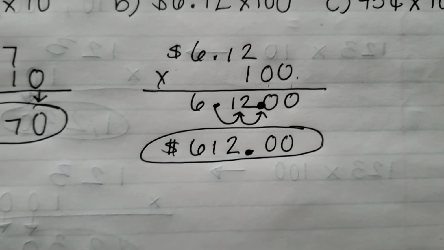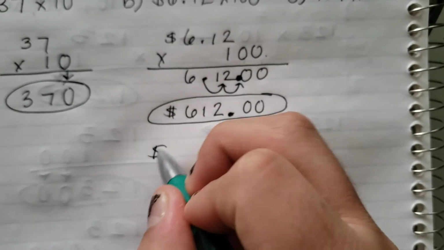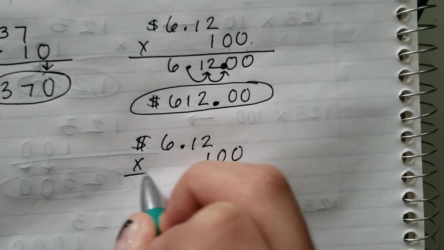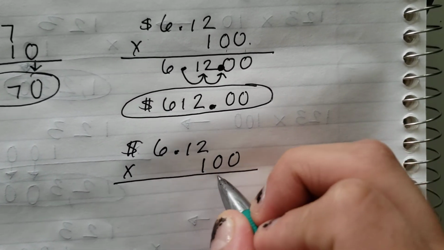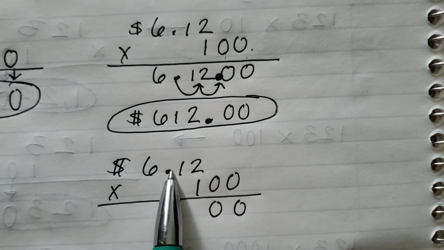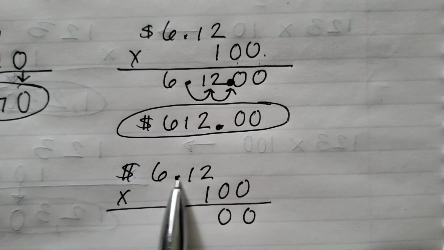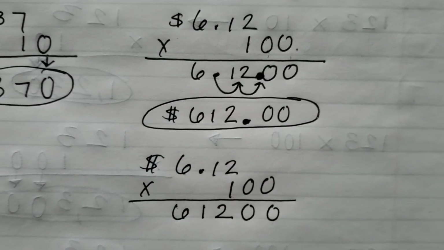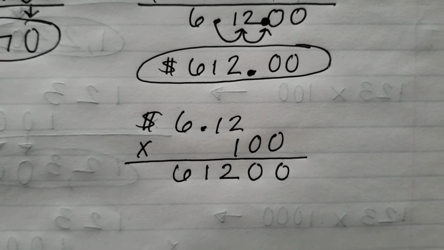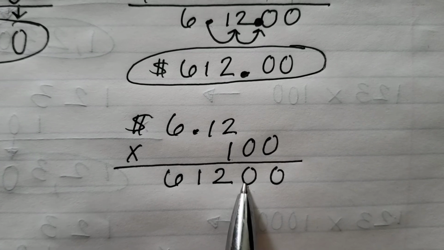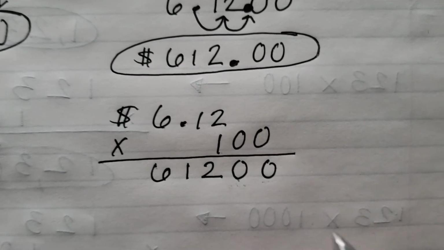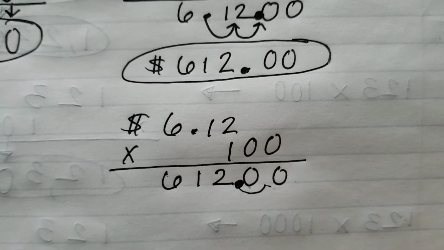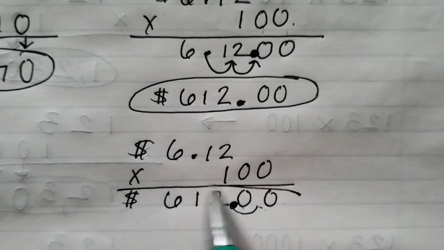$612. Okay, the other way to think about it, remember, was taking this. I'm going to rewrite it again. Drop those zeros down. And if we pretend that this decimal point isn't there right now, we're going to take 612 times 1, which is just 612. And then since we're dealing with money, your change or your coins are only going to be 2 place values, okay? So start from the end and go 2 back. So right about here, $612. You're going to end up with the same answer.